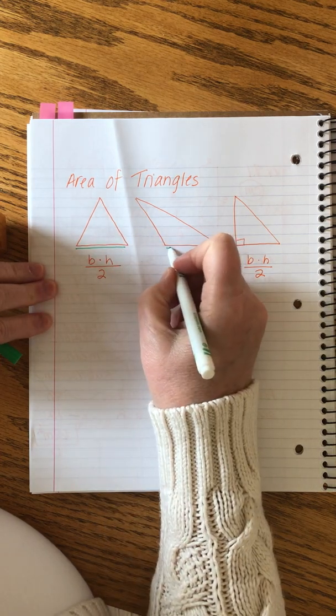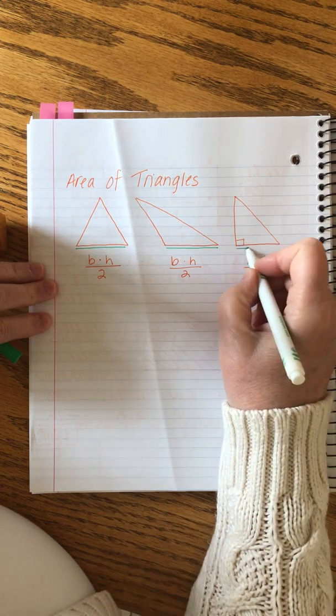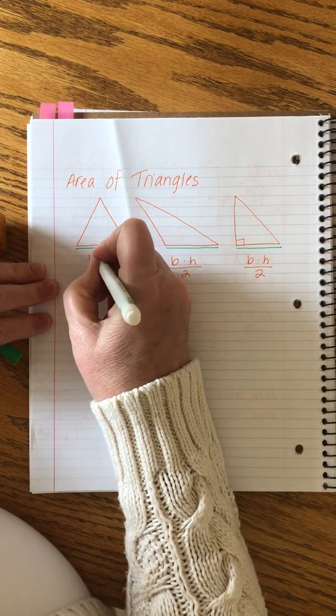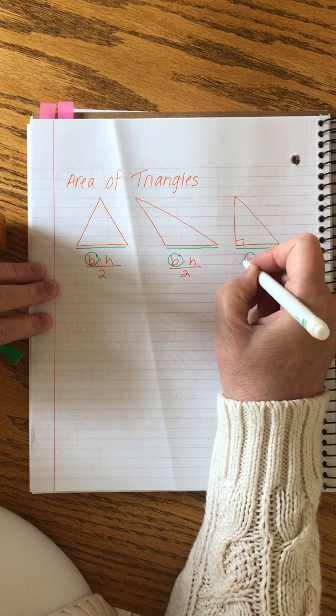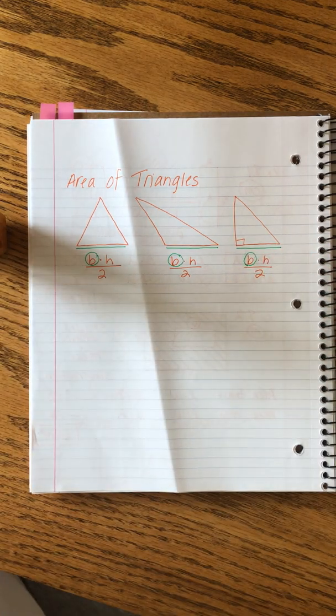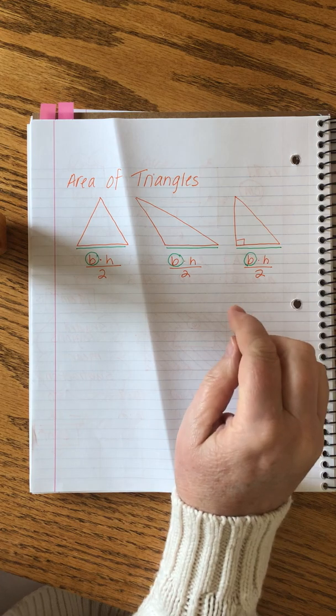It's always how the triangle is sitting, right? So that's the base in all 3 of these triangles. Height is the tricky one, because how and where we measure the height is slightly different depending on which of the 3 types of triangle we have.